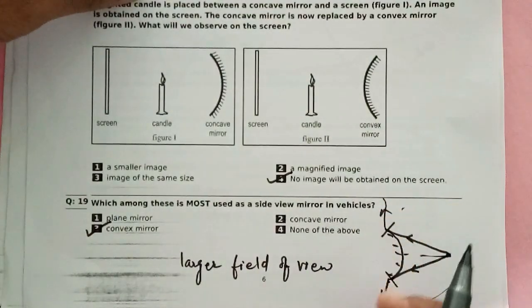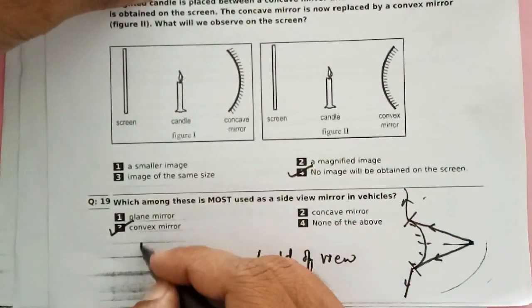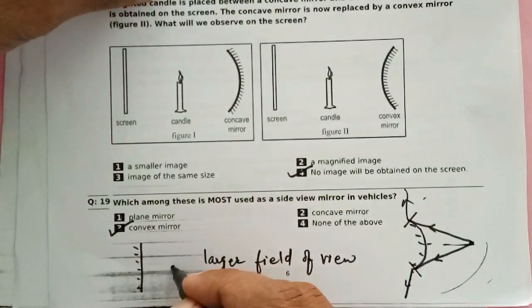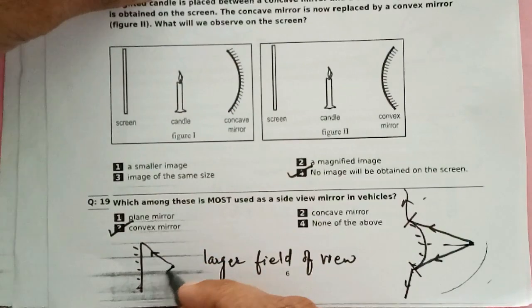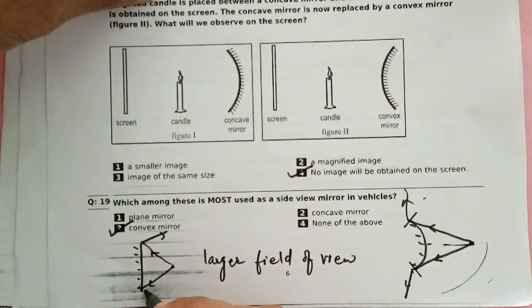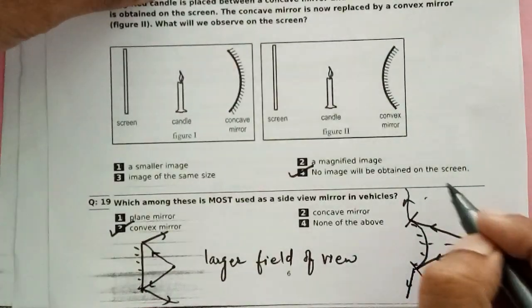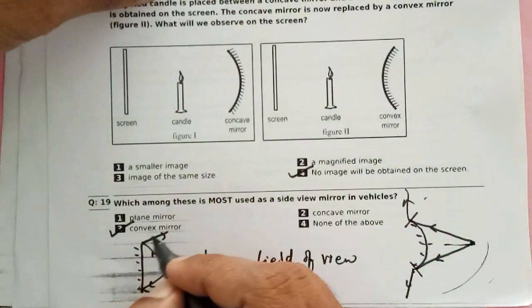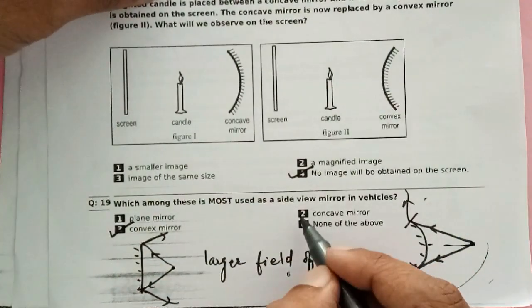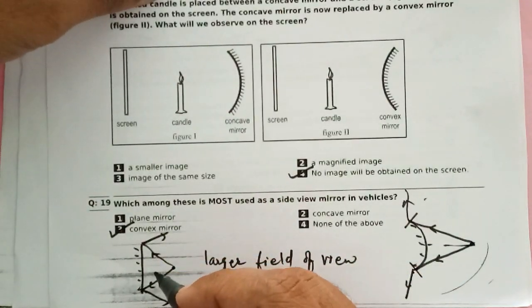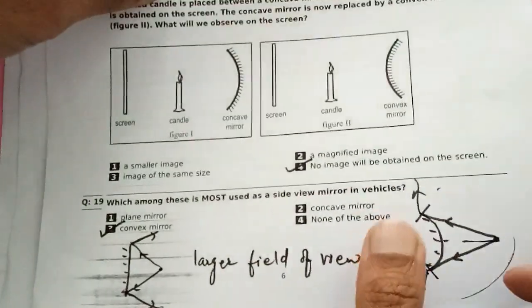Instead, if we use a small plane mirror, then the field of view, hitting the edges and going like this, you can see that this area is smaller than this area. Field of view of convex mirror is very large, and the concave mirror would be having still lesser field of view than the plane mirror. So the correct answer is convex mirror.